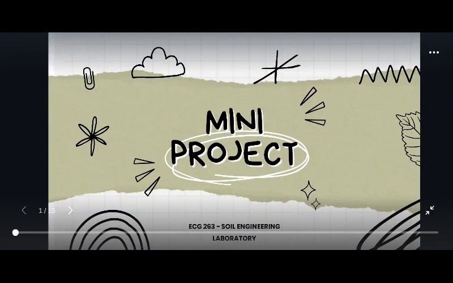Assalamualaikum and hi. Today I will present about my mini project, which is under the code ECG 263 Soil Engineering Laboratory.